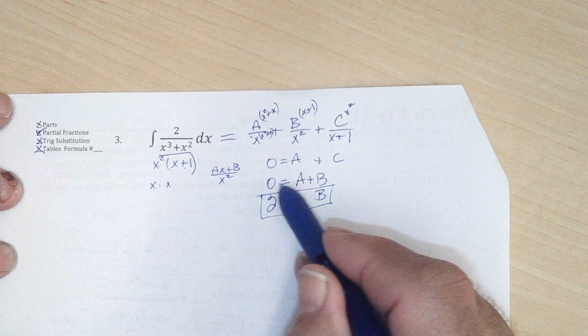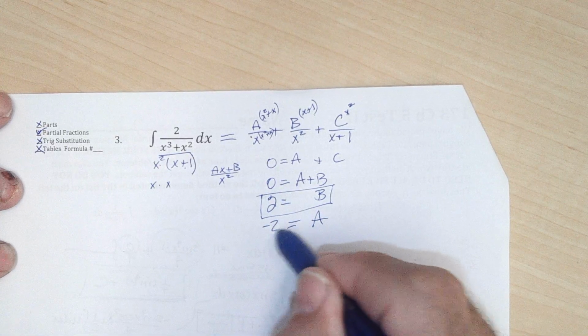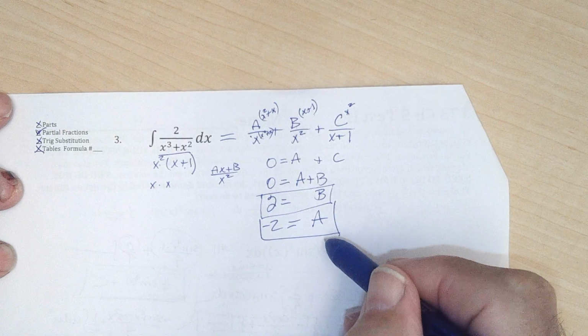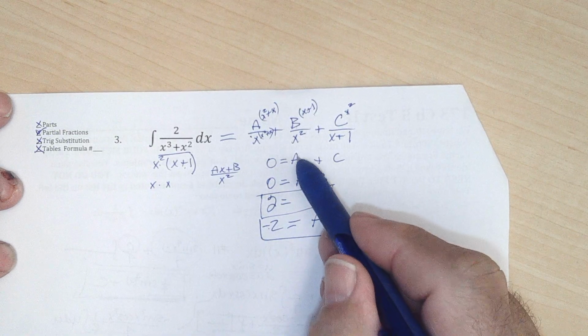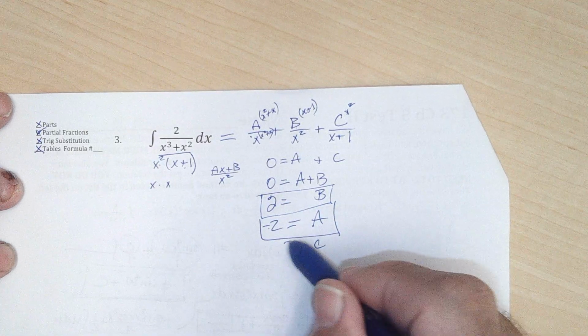And if a plus b equals 0, a must equal minus 2. And if a is minus 2 and a plus c is 0, c must be 2.